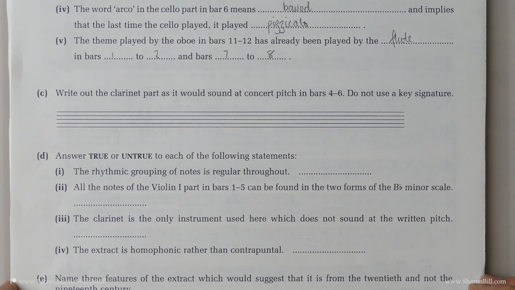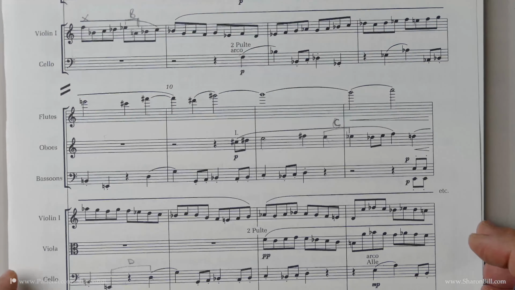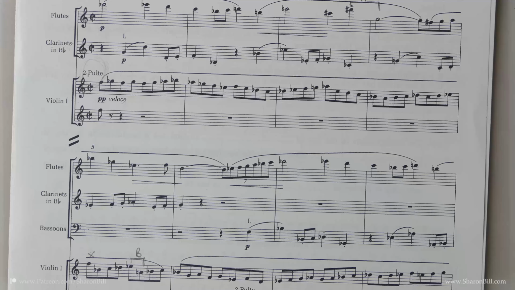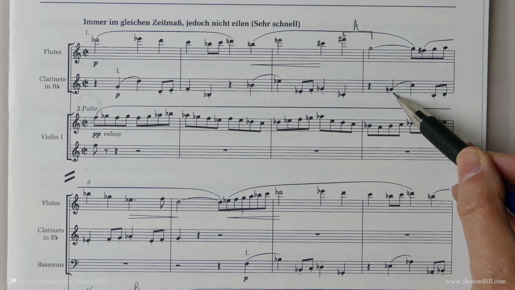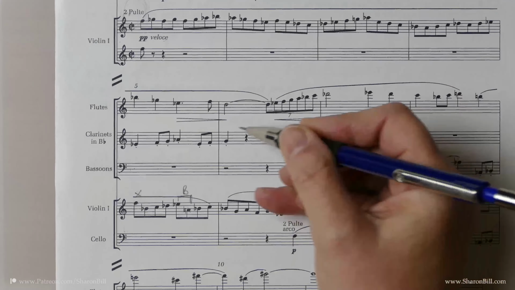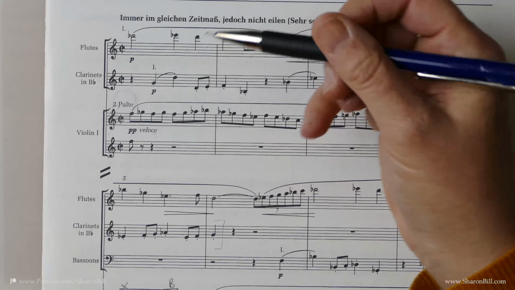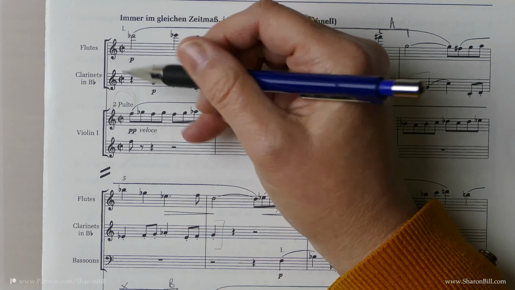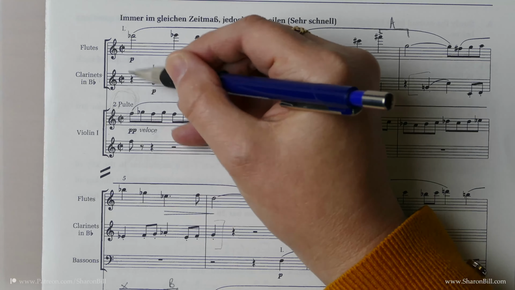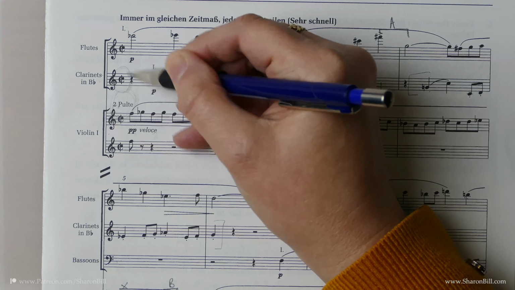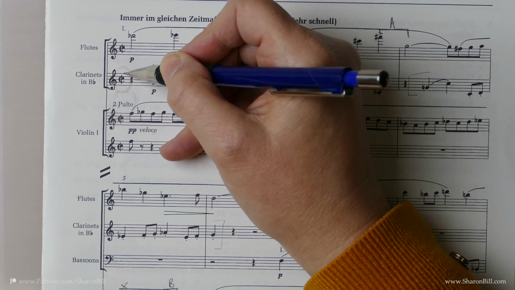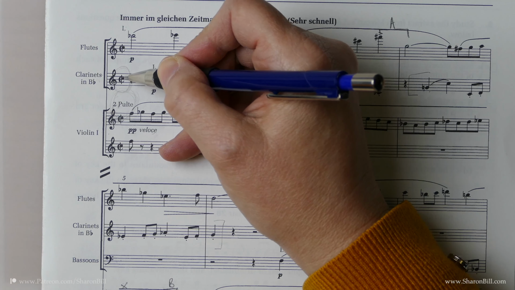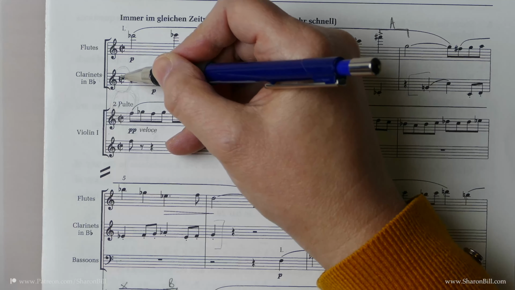So let's have a look generally, bars 4 to 6. So it's this little bit here. Now we're not asked to use a key signature, but we're going to have to bear in mind what's going on. So our starting point is there is no key signature, so we're starting from a position of C major. And we know that when a clarinet plays a C, it sounds a B flat.